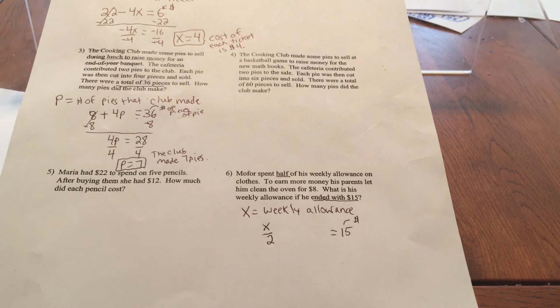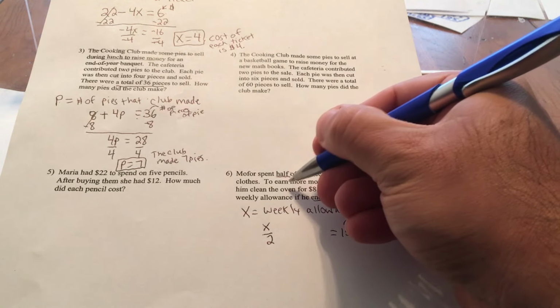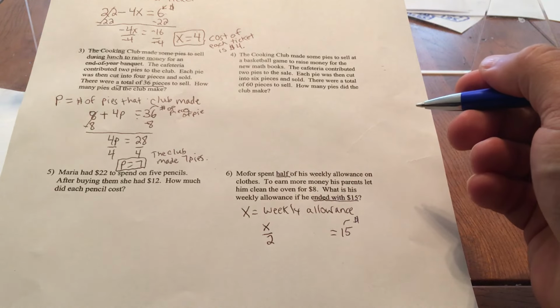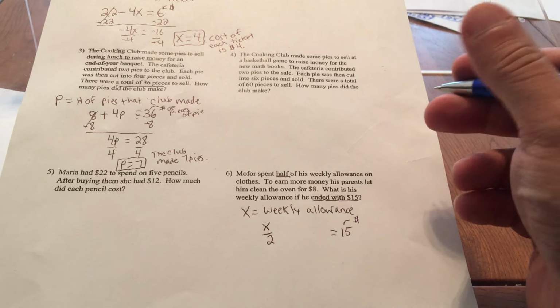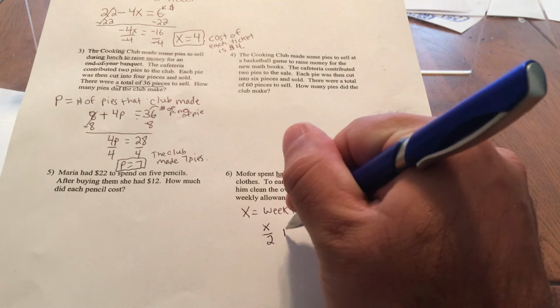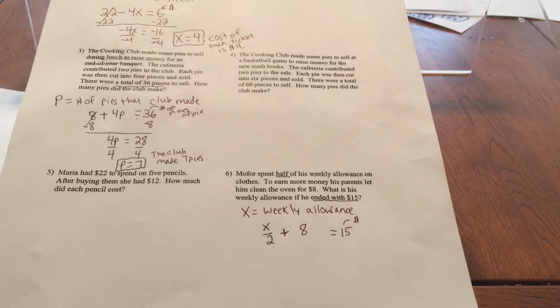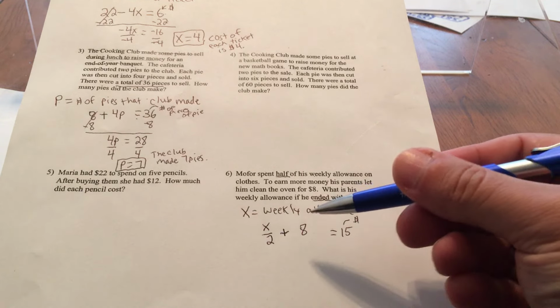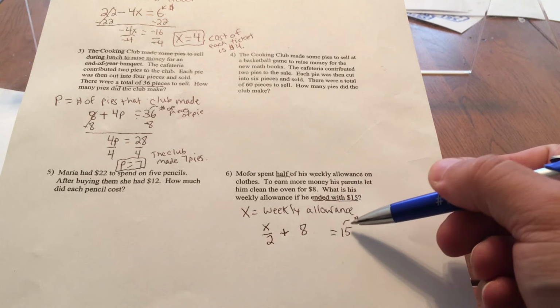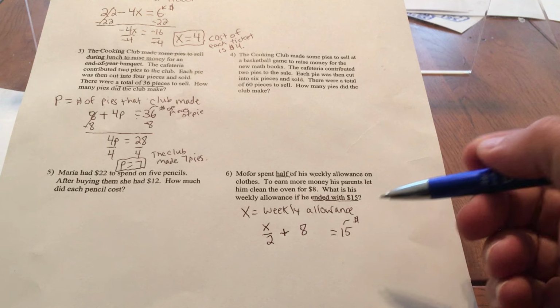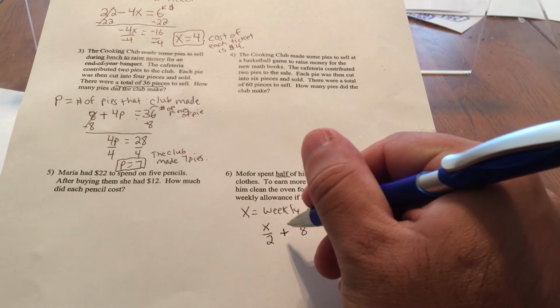Okay? And then it says in the next sentence, to earn more money, his parents let him clean the oven for $8. So we're adding, because he's earning, $8 to that. Okay? So in this case, we have x over 2 plus 8 equal to 15. And then we've got a two-step equation that we can solve pretty quickly.